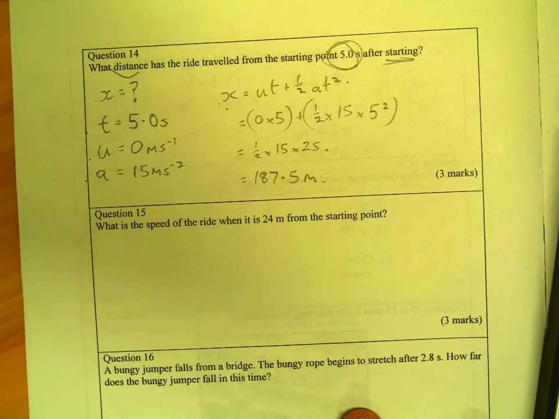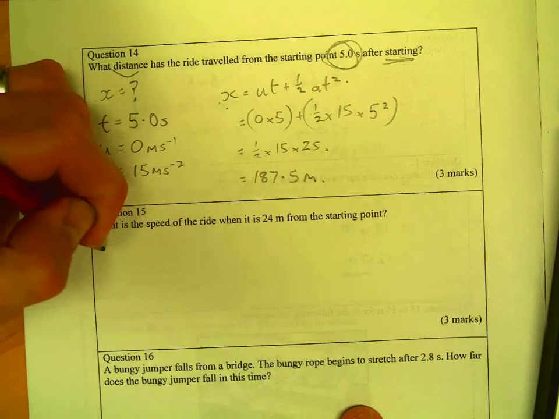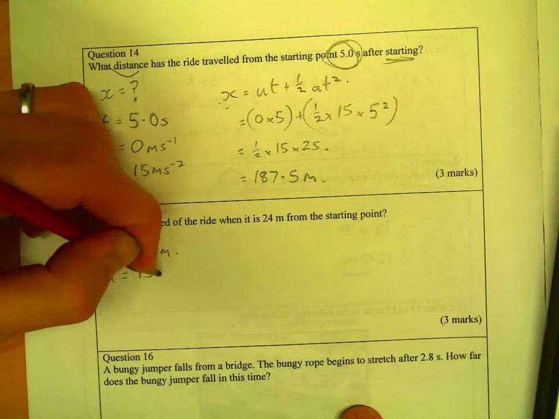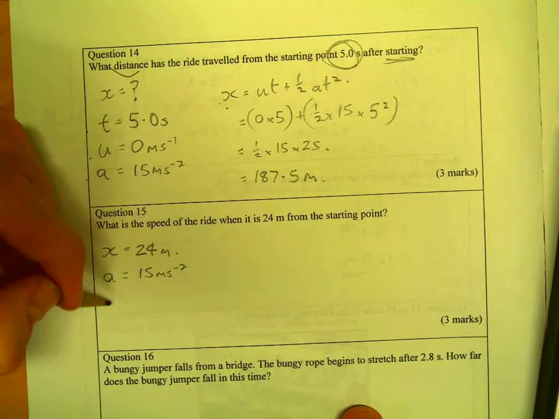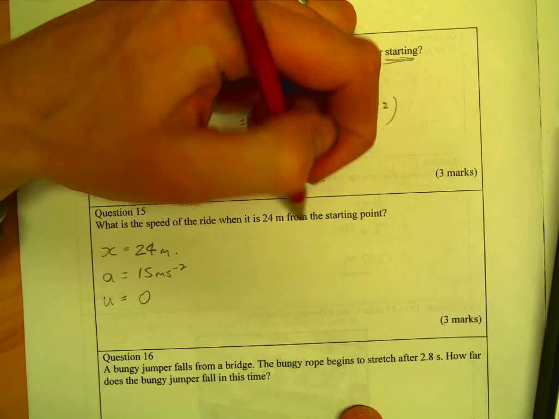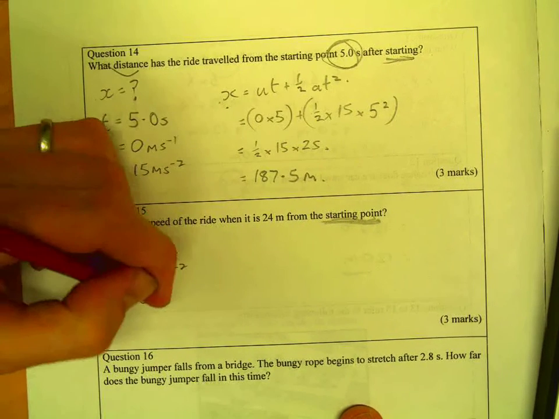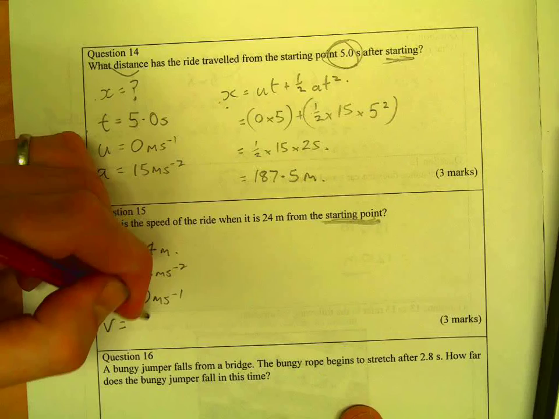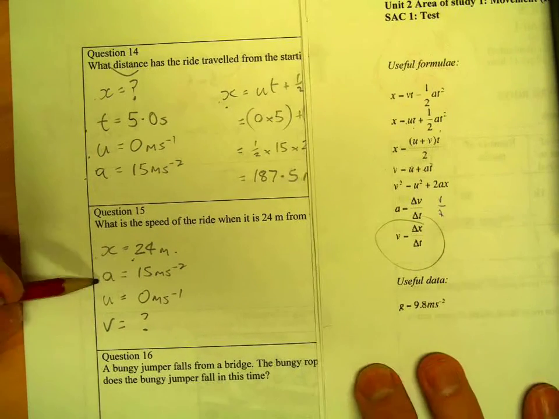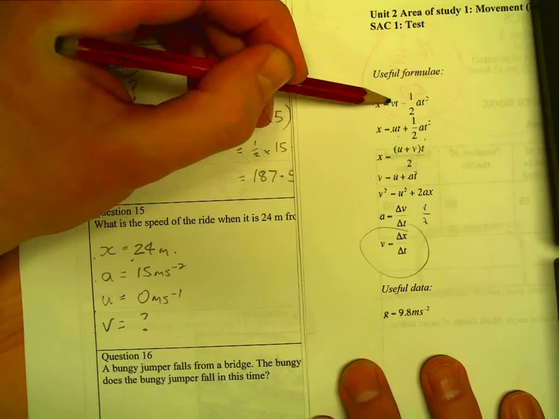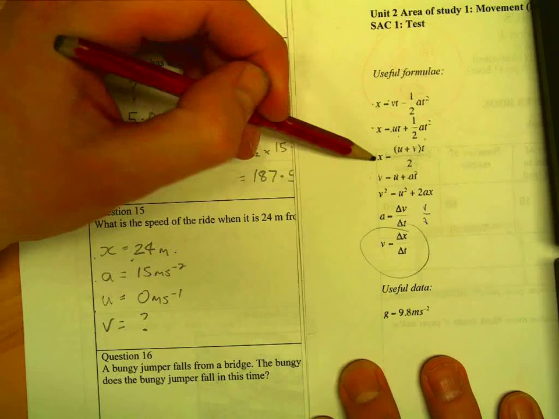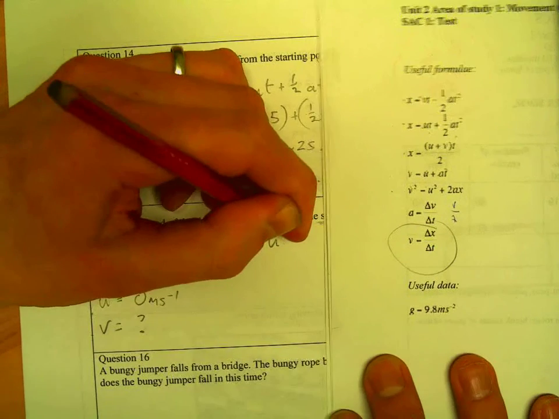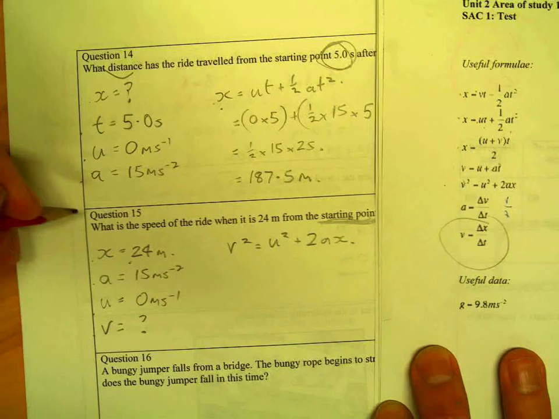Question 15, what is the speed of the ride when it is 24 metres from the starting point? They've given us the distance at 24 metres. Again, we know the acceleration is 15 metres per second per second. We know the initial speed is 0 because it's starting from rest. What do we want to know? The final velocity at this 24 metre mark, so that's our question mark. So we're looking for a formula with XAUV. Here's V squared equals U squared plus 2AX.